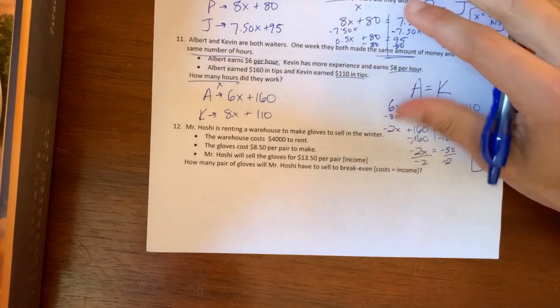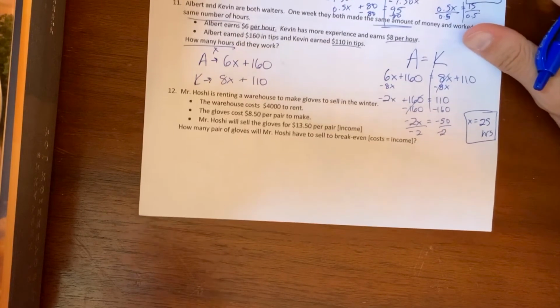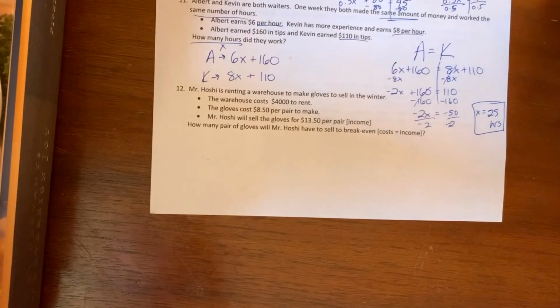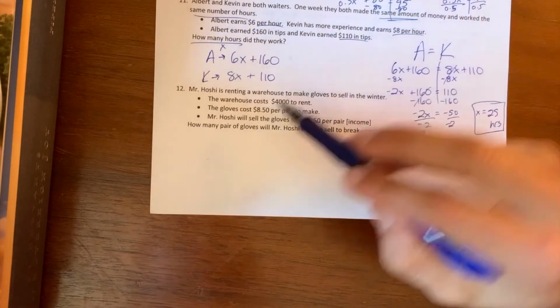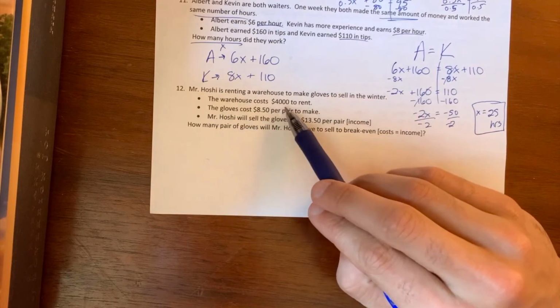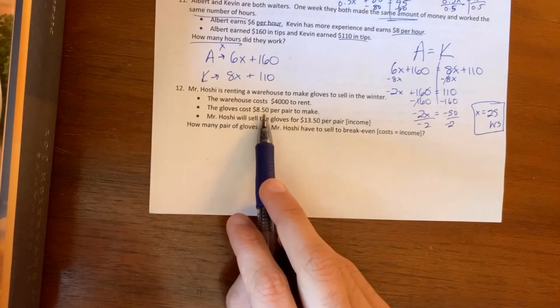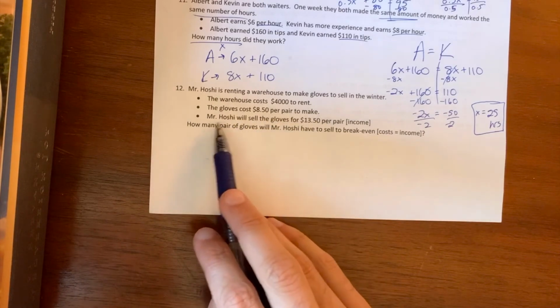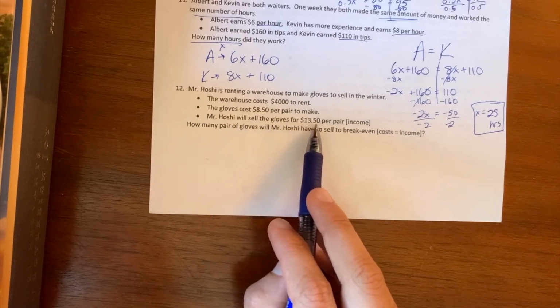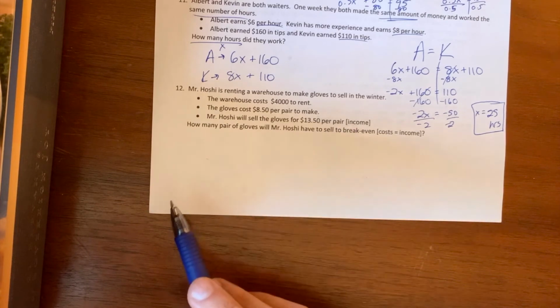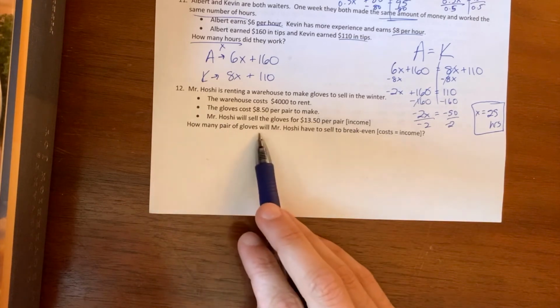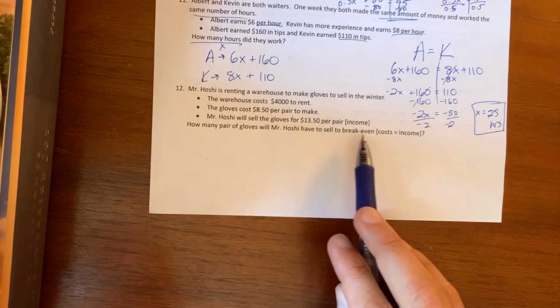All right, last one. Mr. Hoshi is renting a warehouse to make gloves to sell in the wintertime. Very smart. The warehouse costs $4,000 to rent. Holy cow. The gloves cost $850 per pair to make. Mr. Hoshi will sell the gloves for $1350 a pair. Again, it tells us that's income. And it says, how many pair of gloves will Mr. Hoshi have to sell to break even?